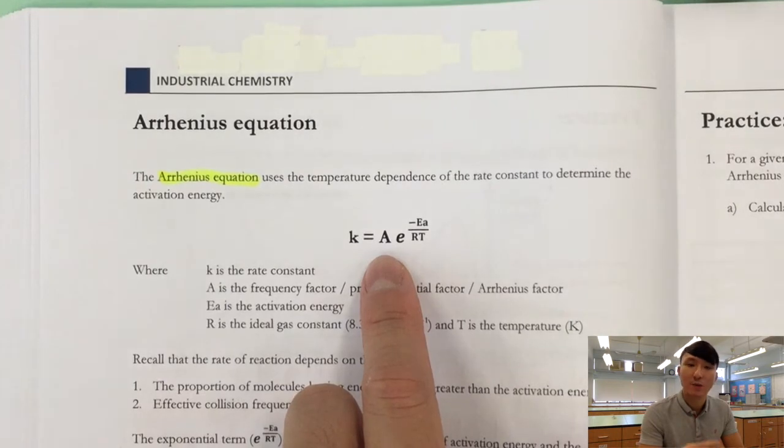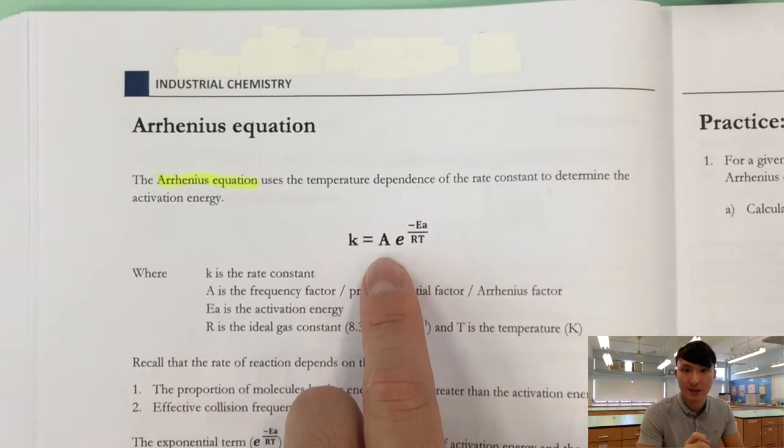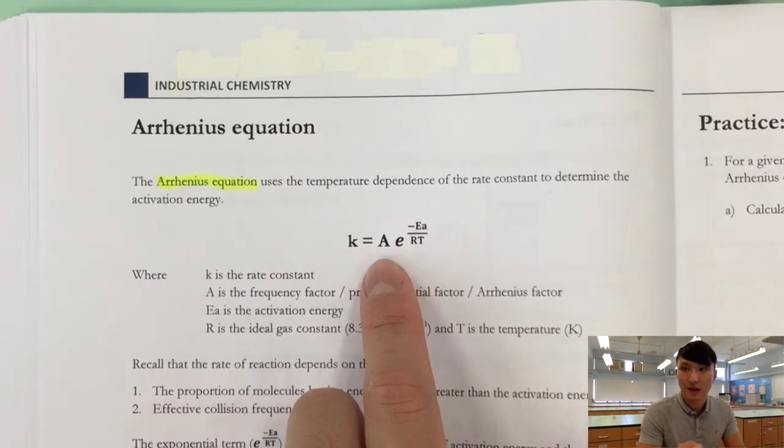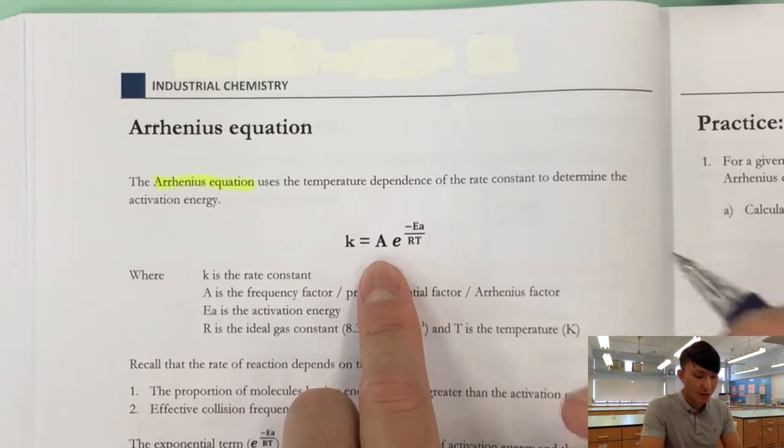And secondly, which is more important, this Arrhenius equation allows us to calculate the activation energy for a given reaction, provided that we know the rate constant corresponding to a temperature. Okay? Now, let's break down how this equation works.